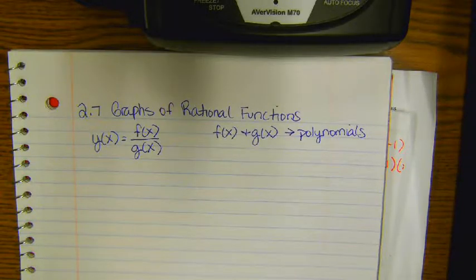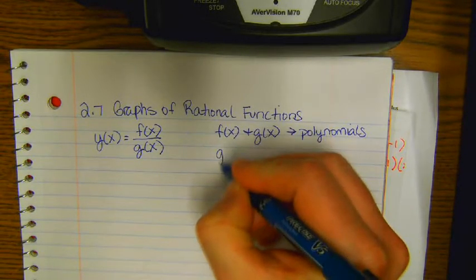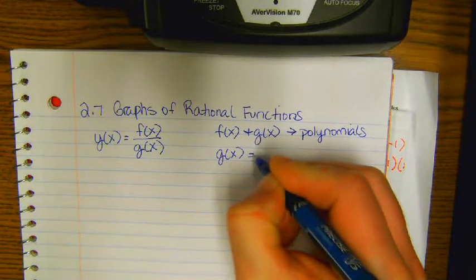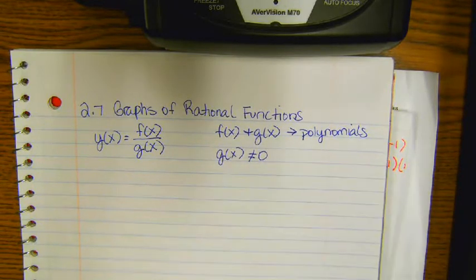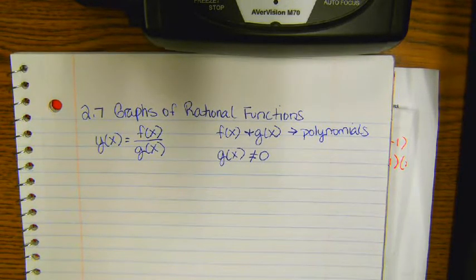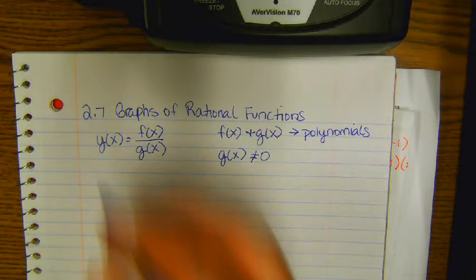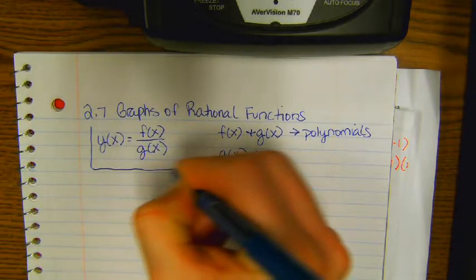The function on the bottom is assumed to not equal 0. Okay, so this is what a rational function is going to look like.